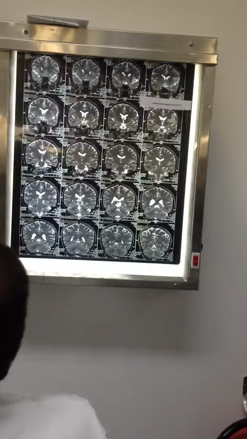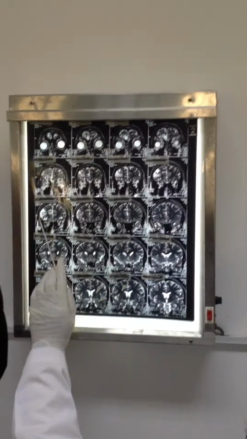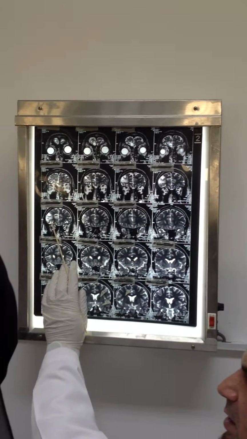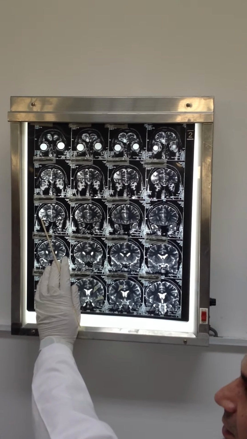This is a series of MRIs, and it shows a whitish area in several sections. You see this whitish zone? So this is cerebral hemorrhage.